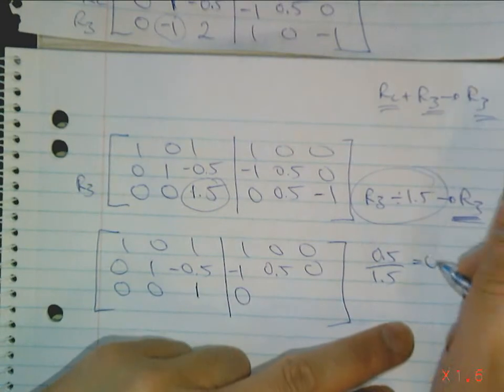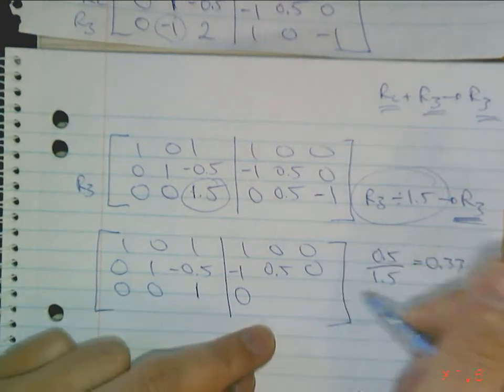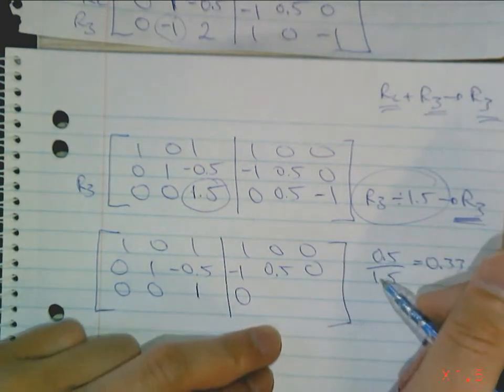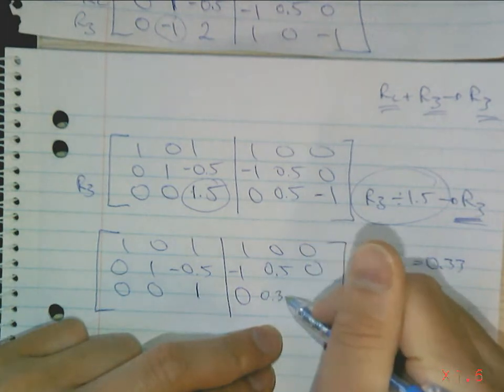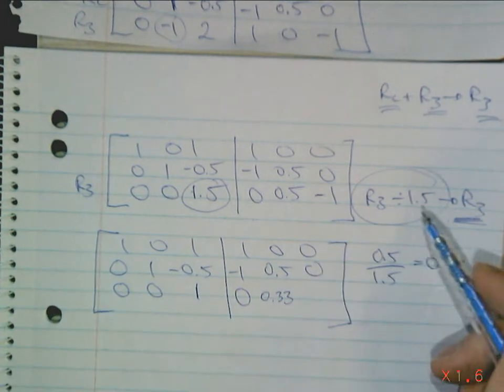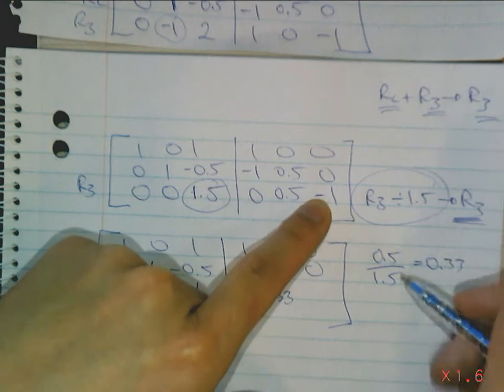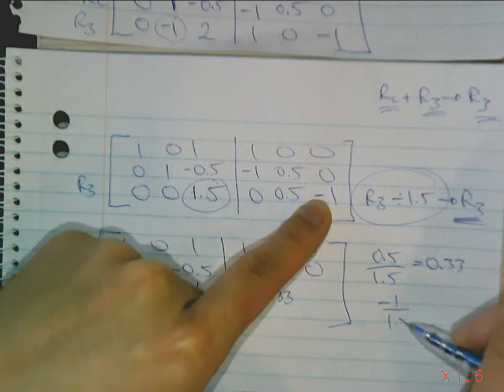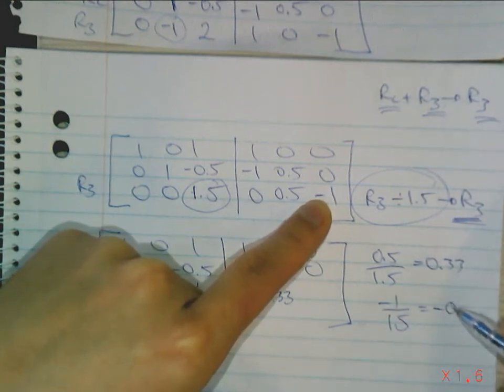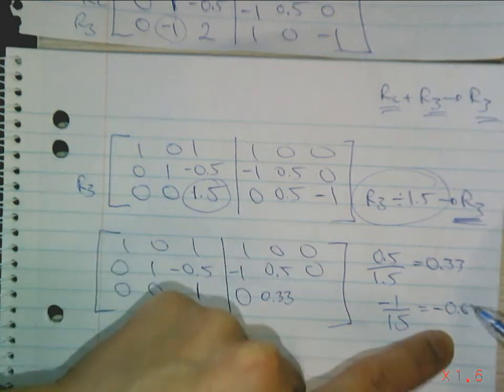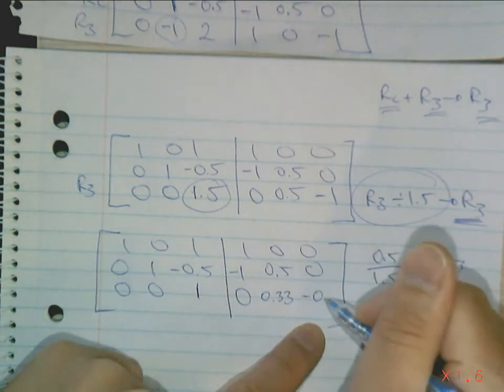Okay, 0.33. So 0.5 divided by 1.5 is 0.33. And what else do we have here? Negative 1 divided by 1.5. So negative 1 divided by 1.5 is actually going to give you negative 0.67. So there's your negative 0.67.